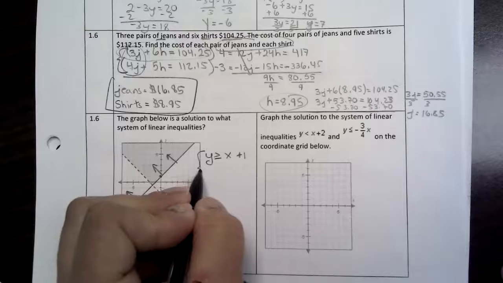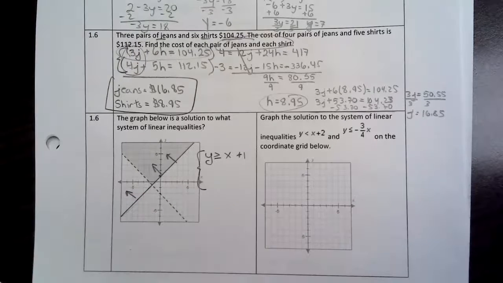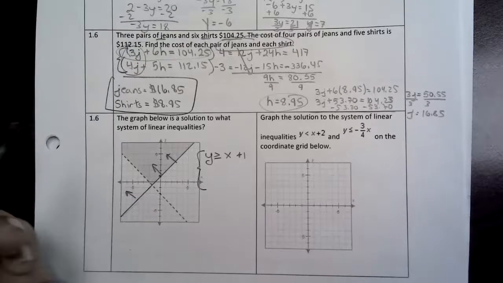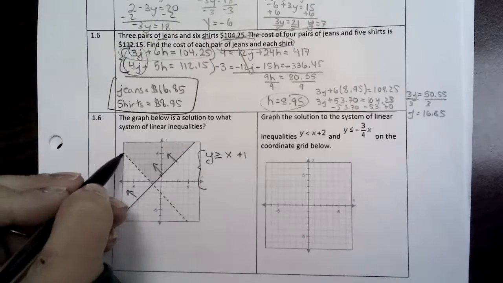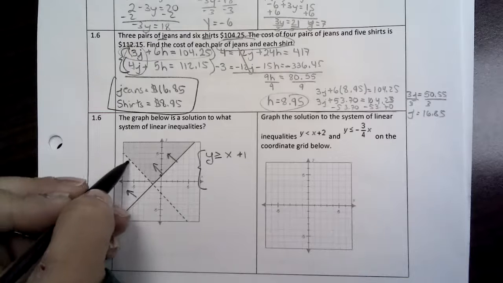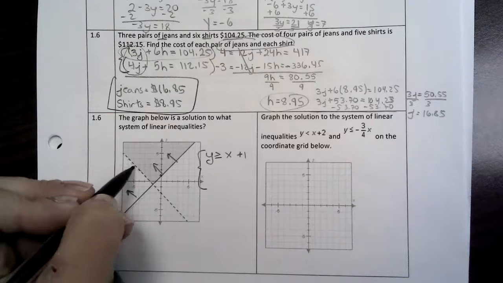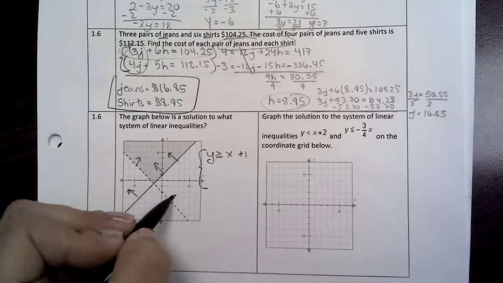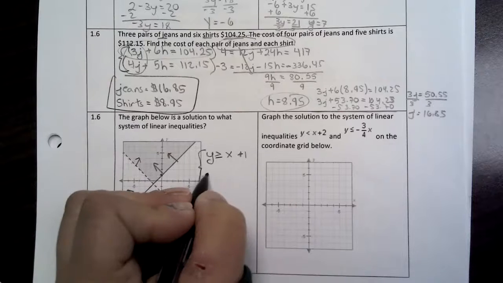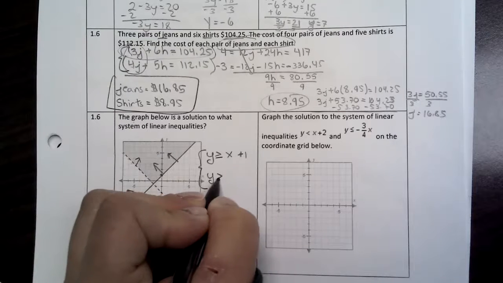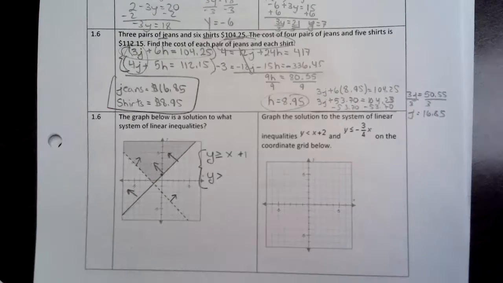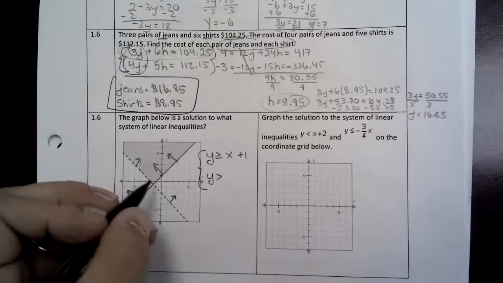Okay, I'm going to go ahead and draw my little bracket here that says it's a set, or a system. So now I'm going to look at this other one. This other one is a dashed line, and we're shaded above the dashed line. So that means y is going to be just greater than, and now I have to find this equation.